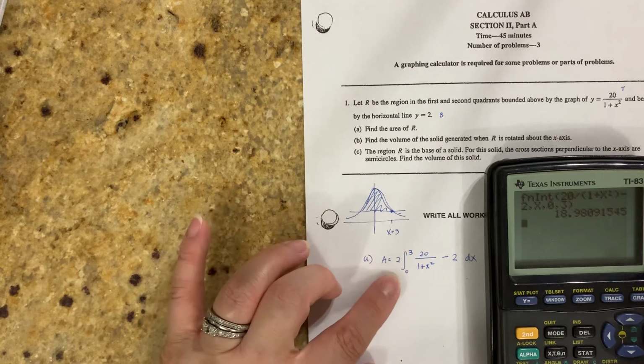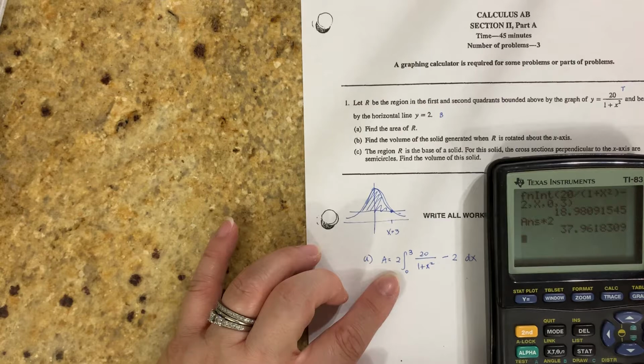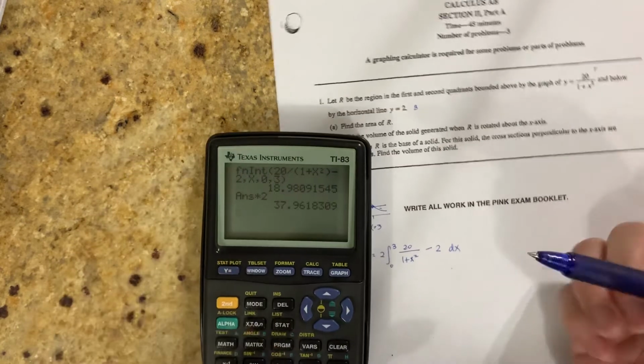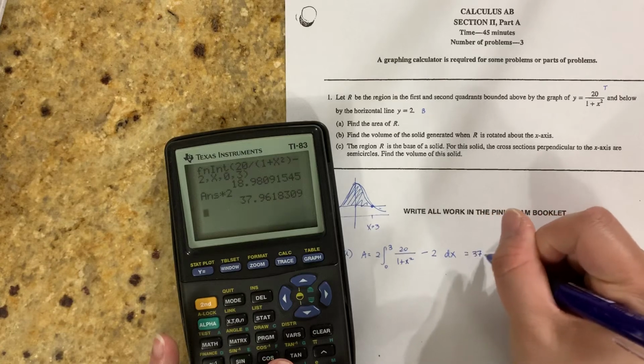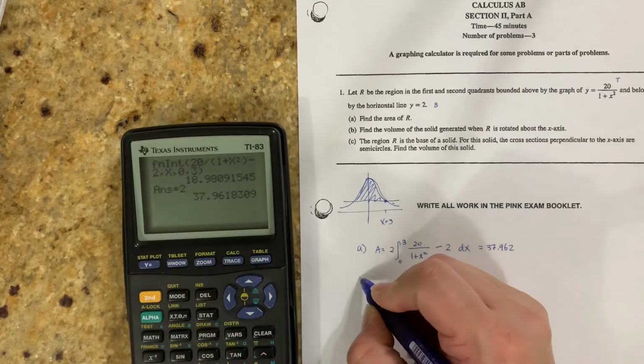And don't forget, now you want to double. So times 2, my final answer would be 37.962. Remember, you want to round to 3 decimal places. So the area is equal to 37.962. All right, part B.